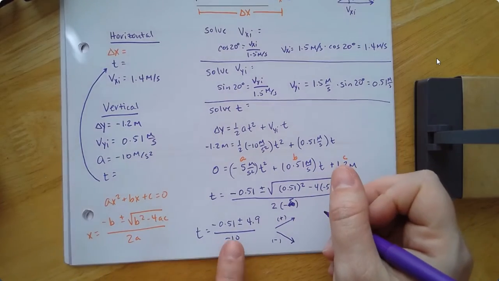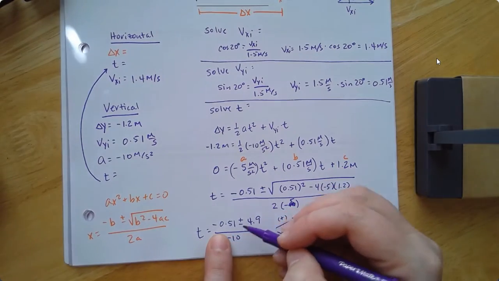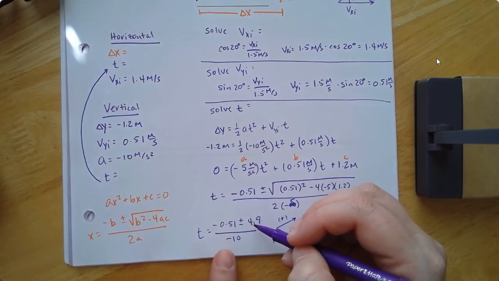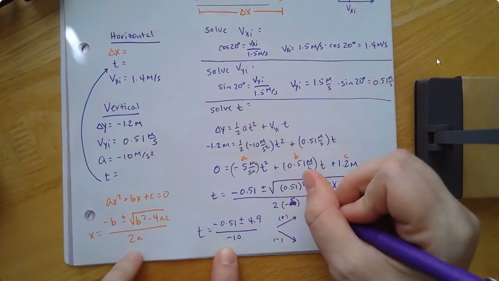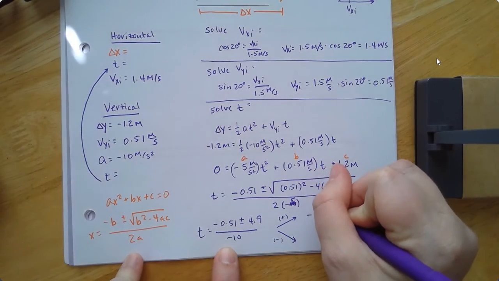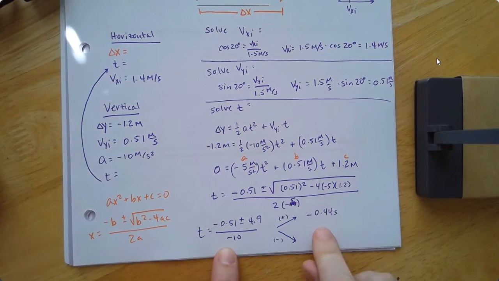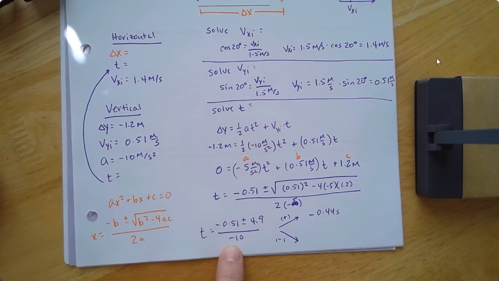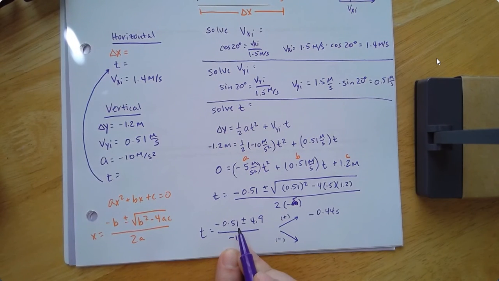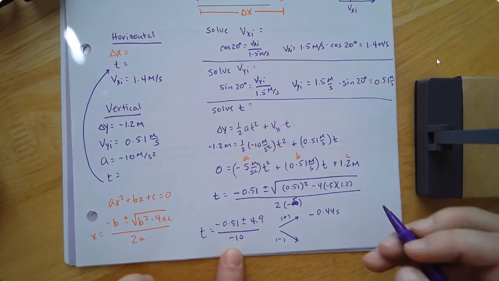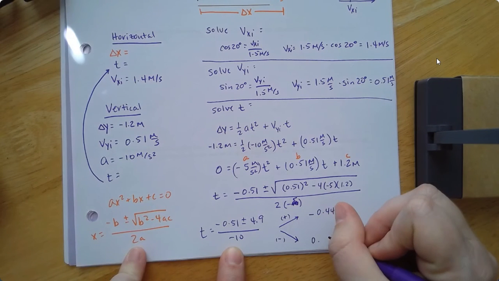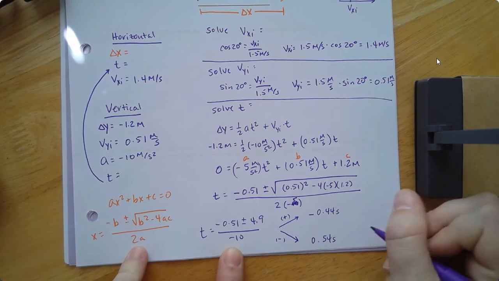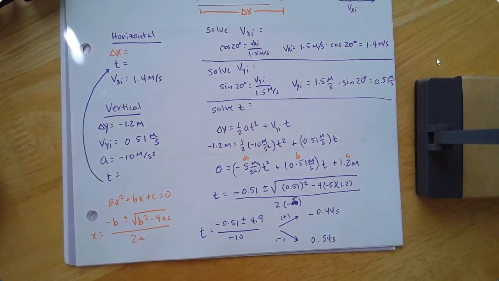So if I do minus 0.51 plus 4.9 divided by -10, I get a value of minus 0.44 seconds. It ends up negative because this number ends up being a large positive number divided by a negative number. If I subtract the 4.9 from minus 0.51, the answer that I get then is 0.54 seconds. And so I have to choose which one I think is correct.